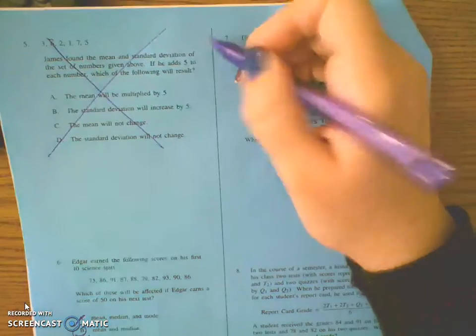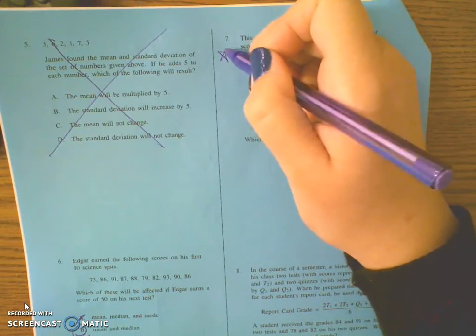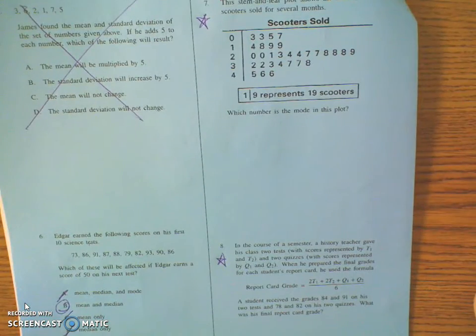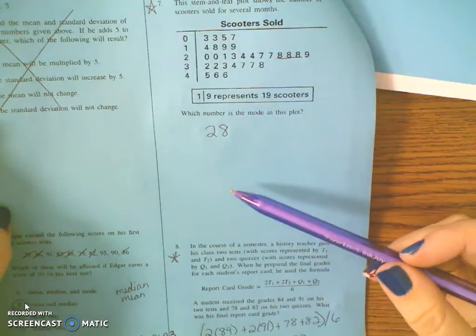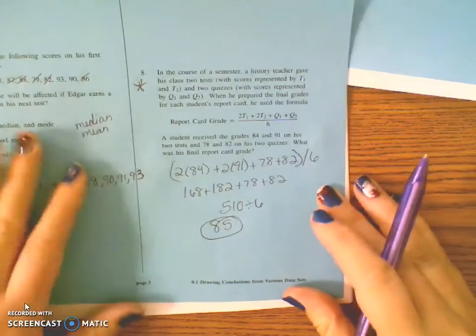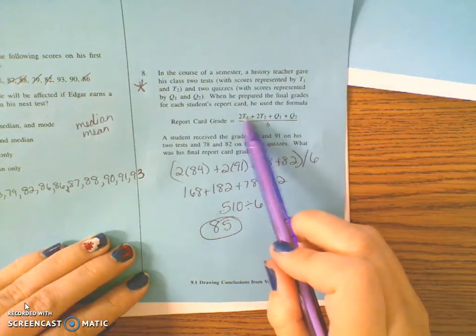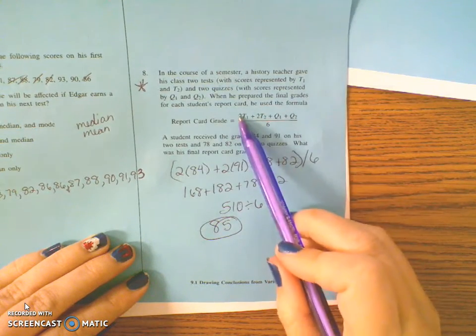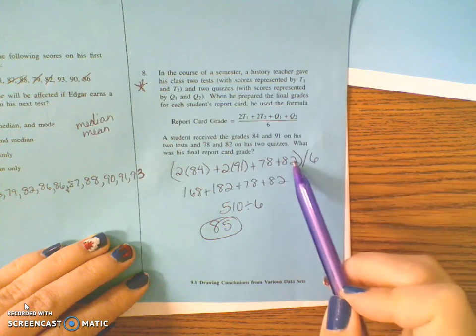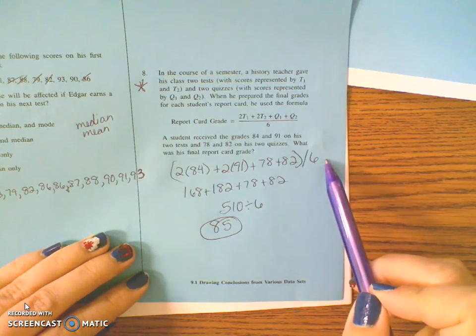Okay, please try these 2 and pause it and come back when you're finished. Okay, here are your answers for this. So your mode, the one that occurs most, is 28. It's right there 3 times. And then this one right here, you can see I just substituted in all of my numbers. So 2 times the first test, 2 times the second test, quiz 1, quiz 2, and then divided them all by 6.